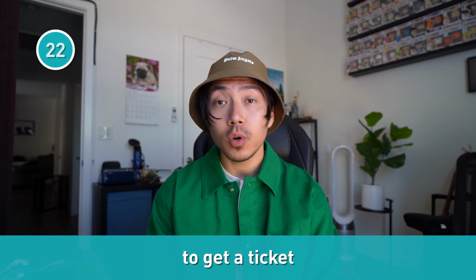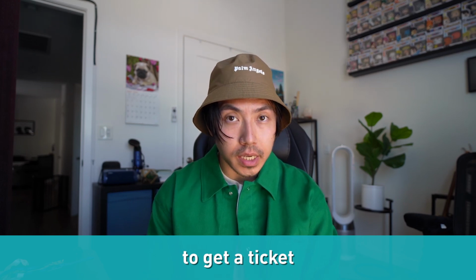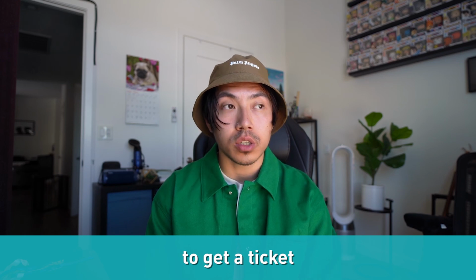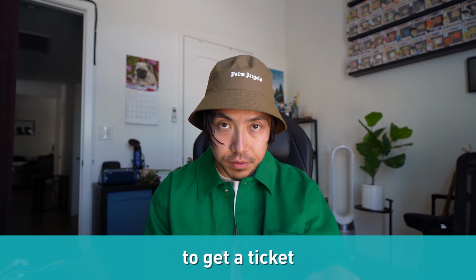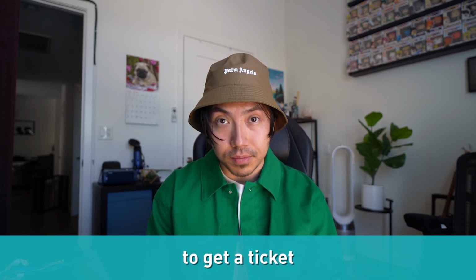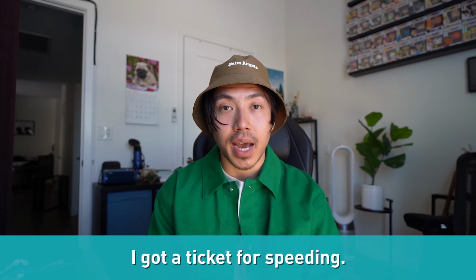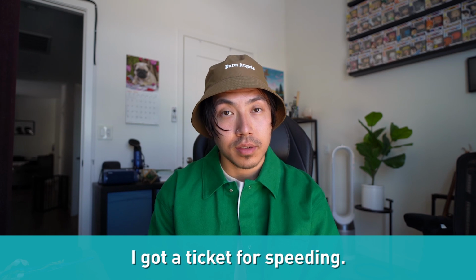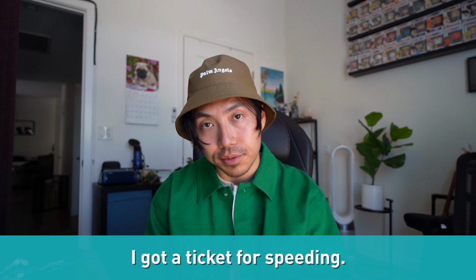I think I made a mistake. Number 22, get a ticket. So get a ticket specifically, that specific phrasing is applicable to the situations where the police are giving you a ticket for something that you did wrong and you have to pay it. A violation, right? So let's say I got a ticket for speeding. I was going a little too fast in my car and I got pulled over. I got a ticket. Why not?